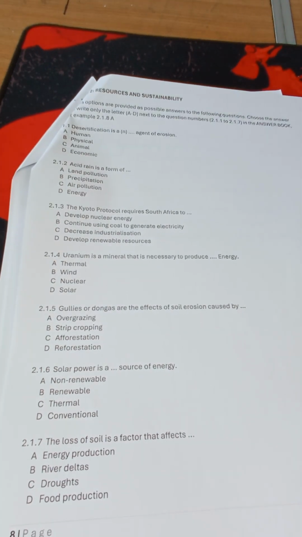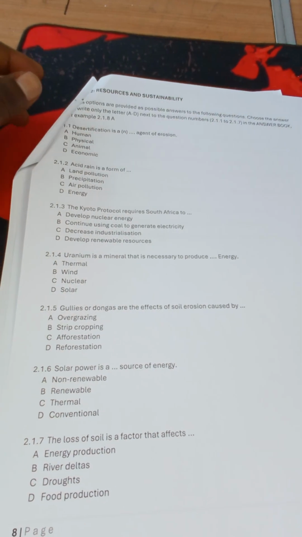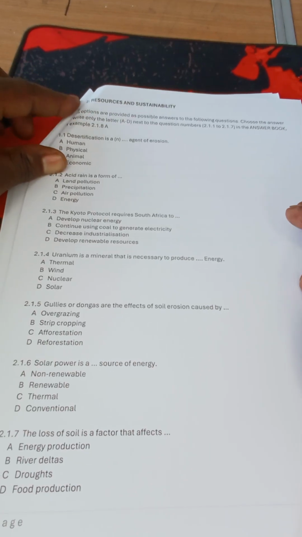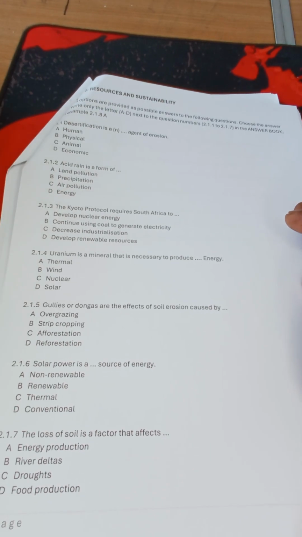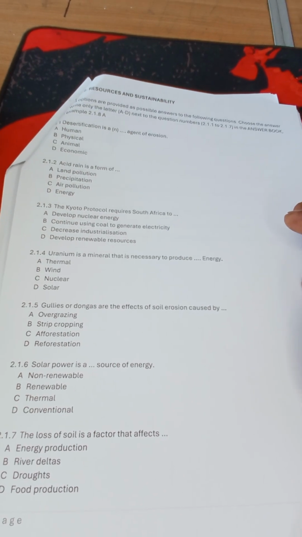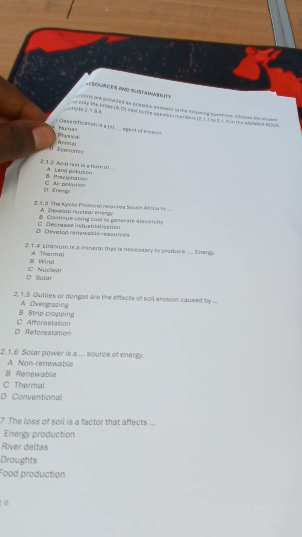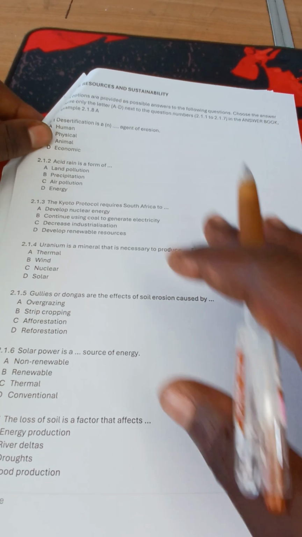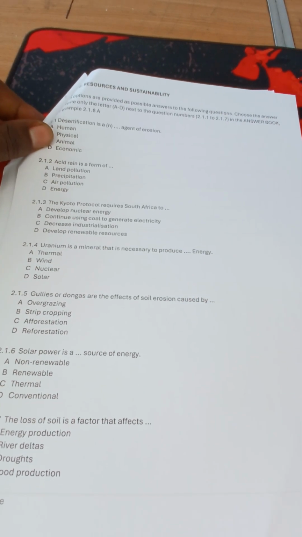I'm moving on now to the second topic of term 4 for grade 11, that is resources and sustainability. So like I promised, I'm going to cover paper 2. I'm going to record it in different sections.